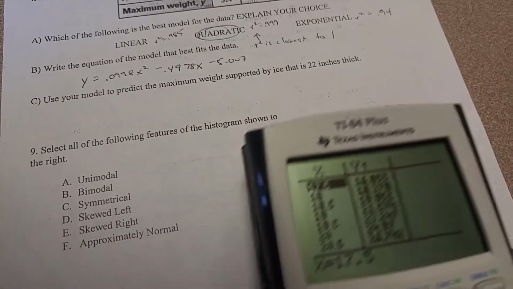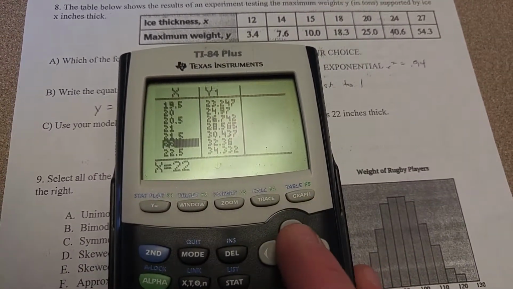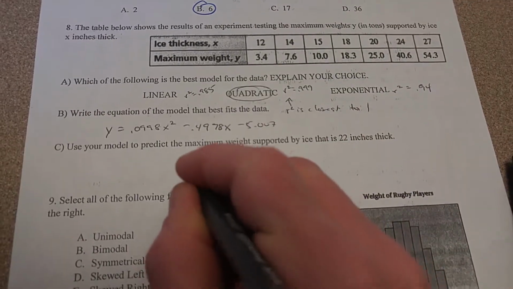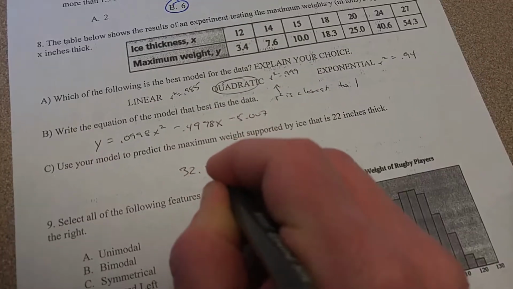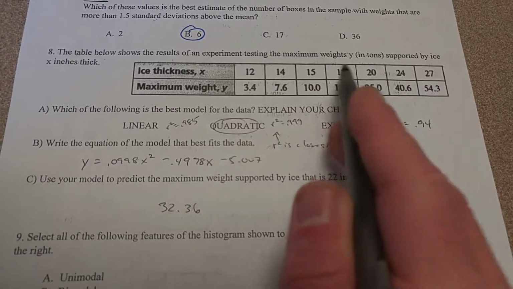and then I'm gonna go into my table. And I need to go to 22, I was right there. 22, it looks like it's 32.36. So it's 32.36, and that's maximum weight, so that is in tons.